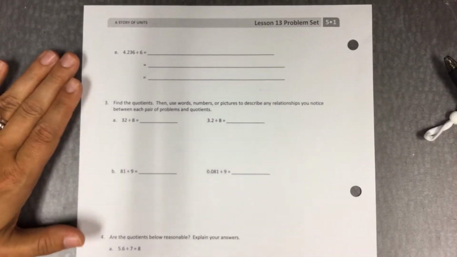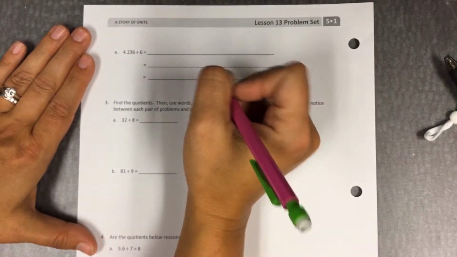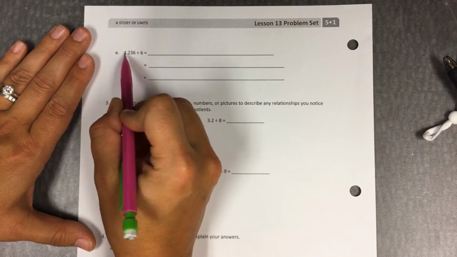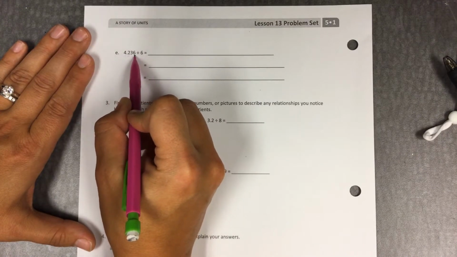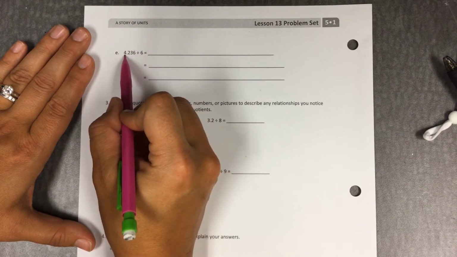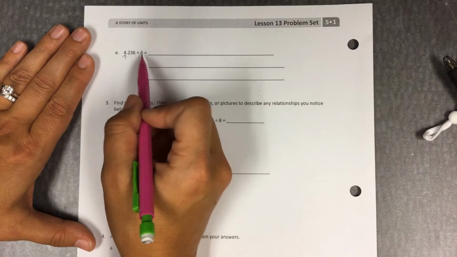All right, guys, so we have one more problem that we are going to do that was similar from the front side, and we're going to go ahead and write this all out. So what I'm going to do is look at this 4 and 236 thousandths. I'm going to divide it by 6. The reason why I'm not just going to take 4 ones divided by 6 is you can't. It's not going to be a whole number.